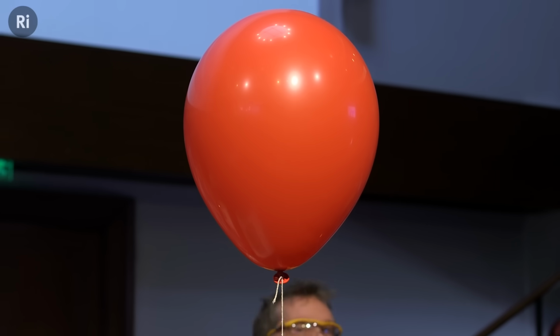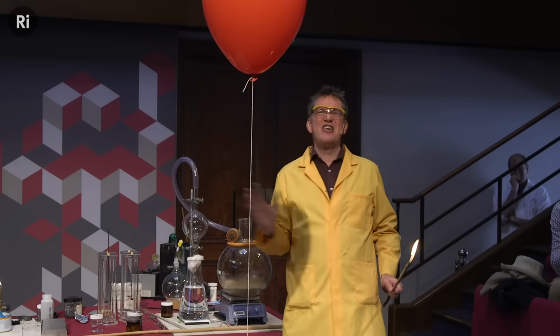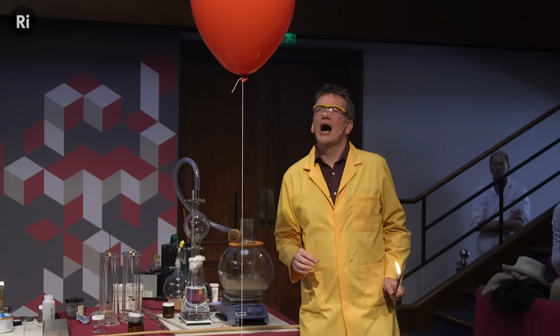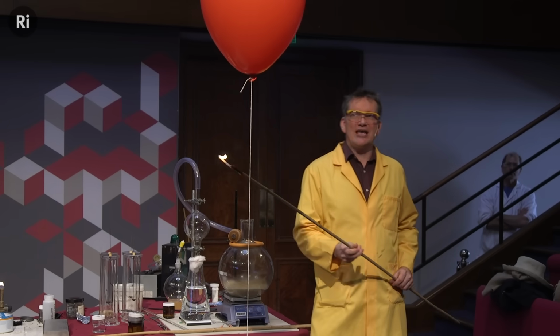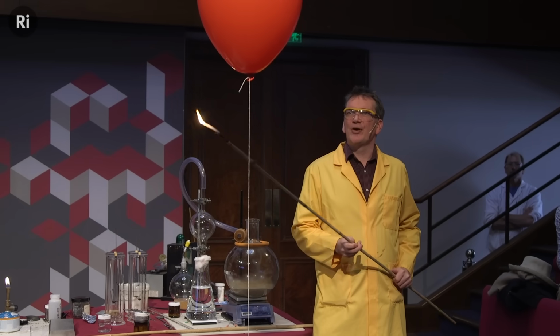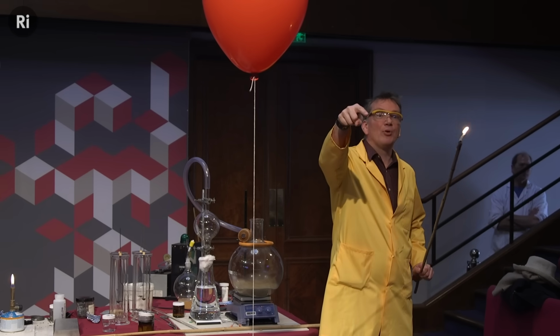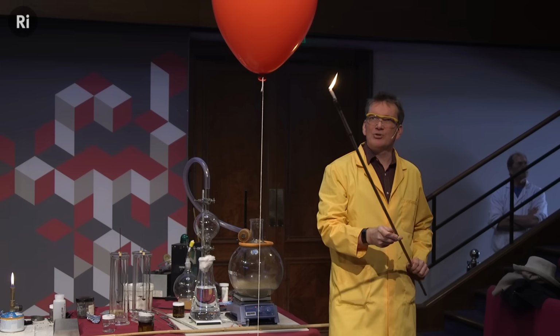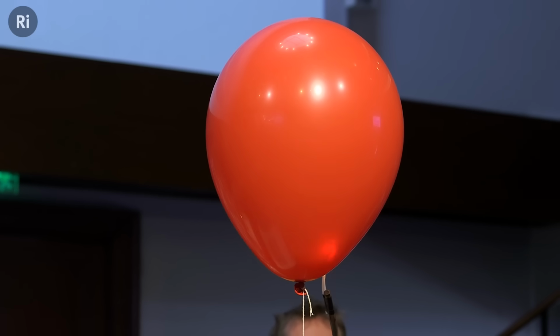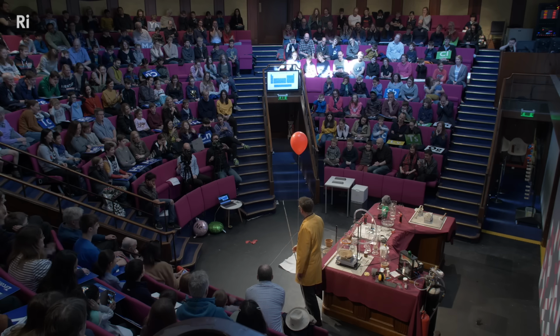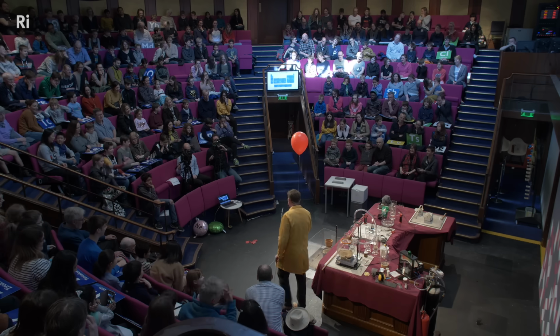You don't need to cover your ears, unless you really don't like any bangs at all. But otherwise, you'll be fine. It should be fine, even if it is the really explosive one, we don't know. We'll see. Okay, well, let's give it a go. Now, watch very carefully what happens with my flame. Okay, we'll see which one this is.